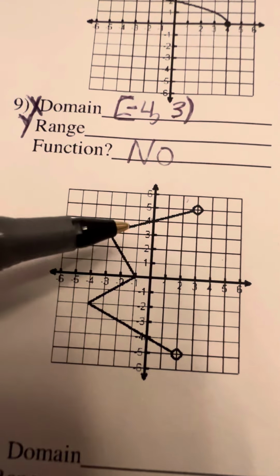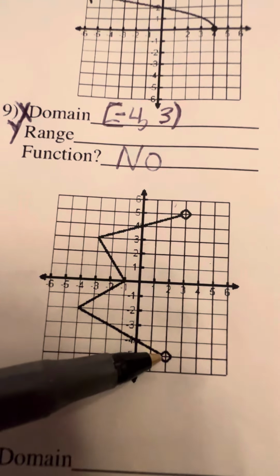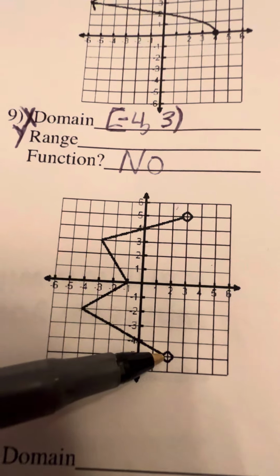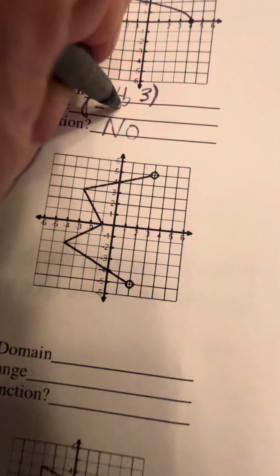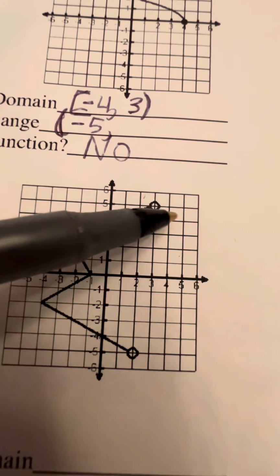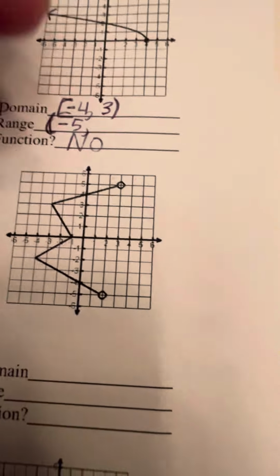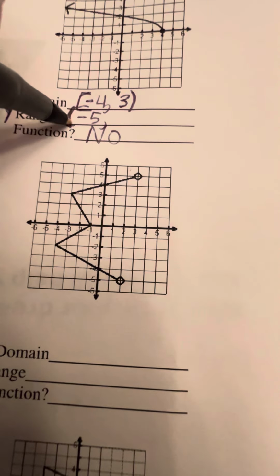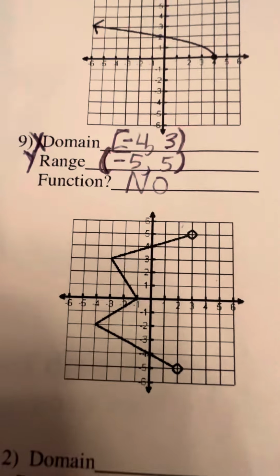We talk about where's the lowest value. We see the lowest value here is at -5. Again, it's an open circle, so you're not going to put a hard bracket because it doesn't include that -5. So you put -5, comma, with the curved parentheses. And then we look at where it stops. It goes all the way up to +5, but also, again, open circle there, so it doesn't include that number 5. So these are both going to be just parentheses. And that's what you have for your domain and your range.